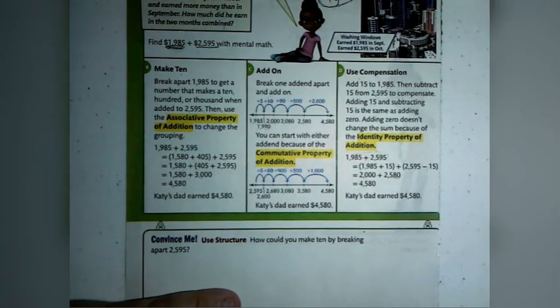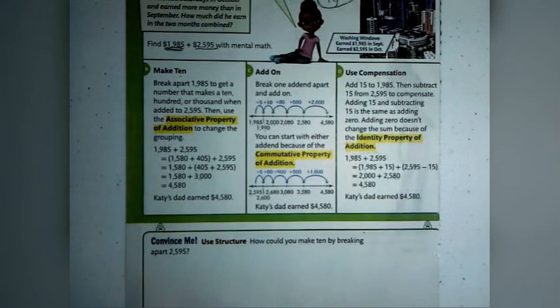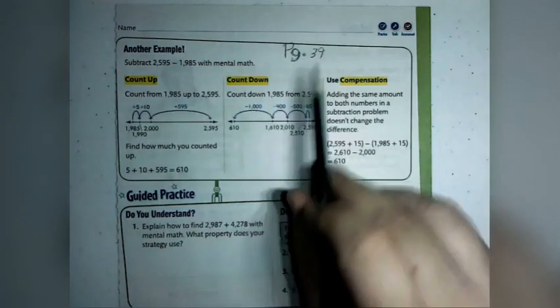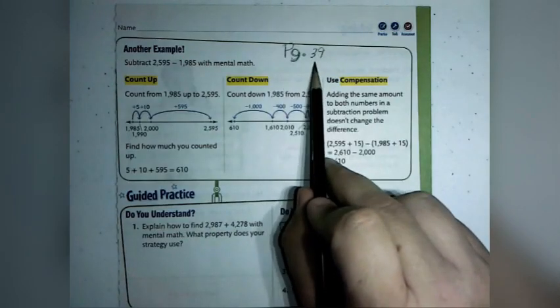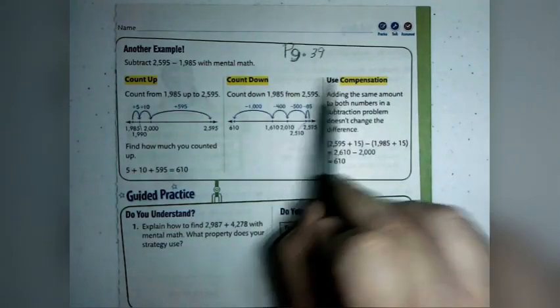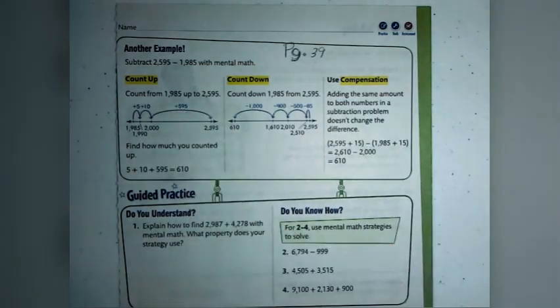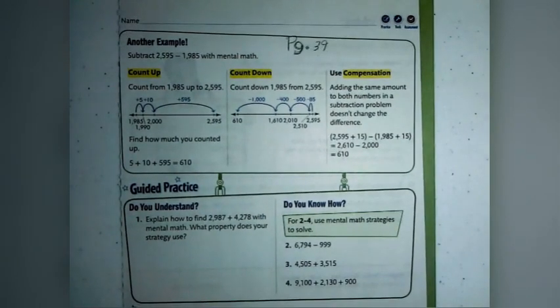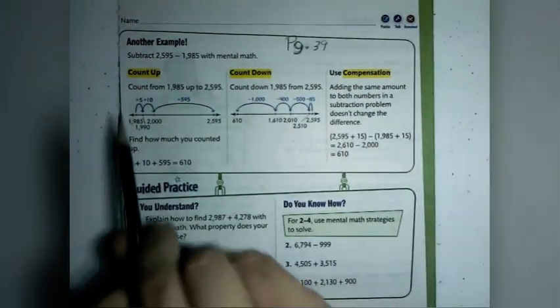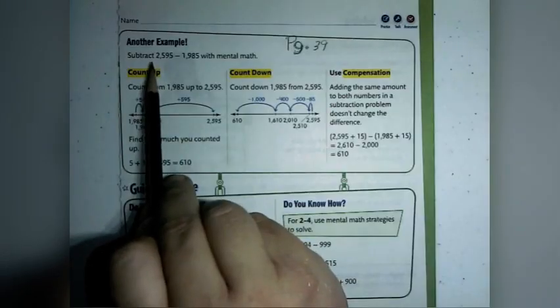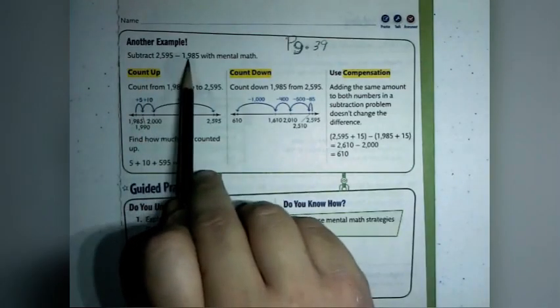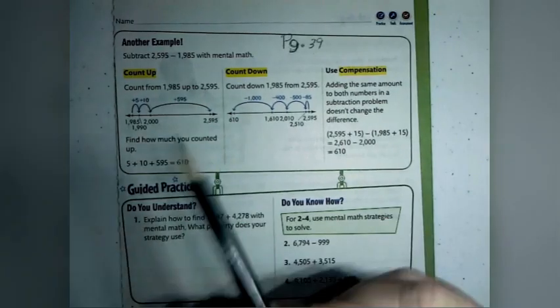All right. Well, there's a couple more examples. So let's go ahead and turn to page 39 and check out some more examples. So here we are on page 39. So if you're not there, turn with me to page 39. And we're going to look at some subtraction mental math now. Okay, so this time we want to say, well, what if we wanted to subtract how much he made in that second month minus that first month to find out how much more he made?